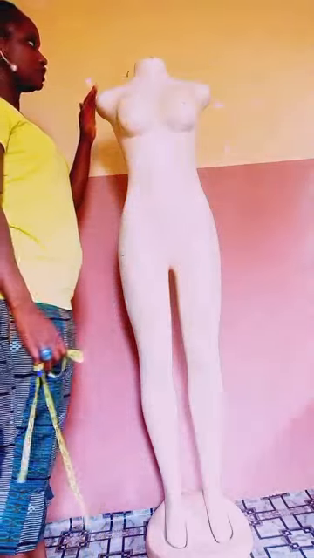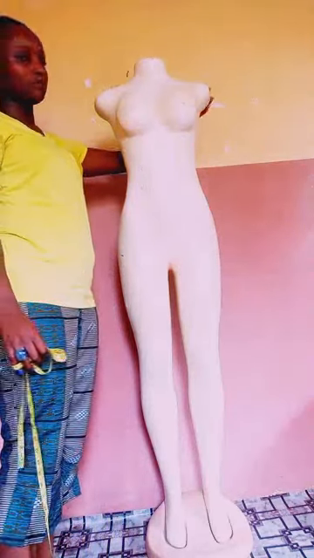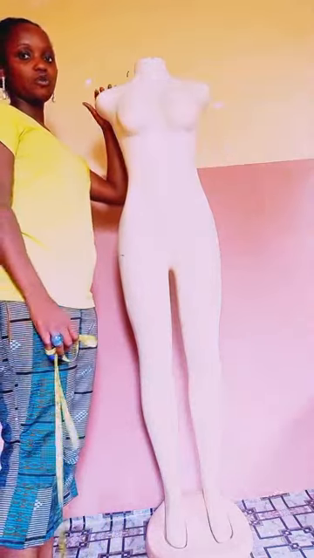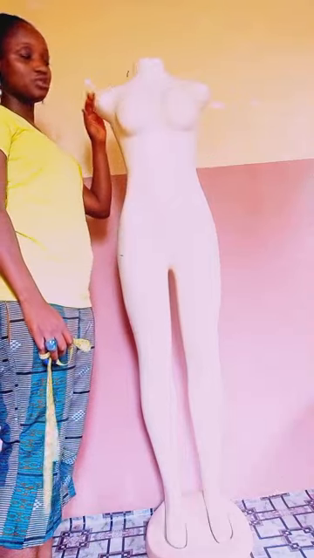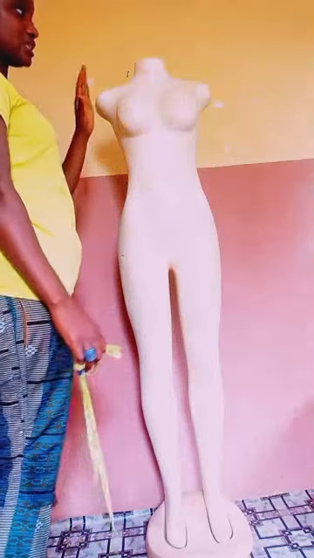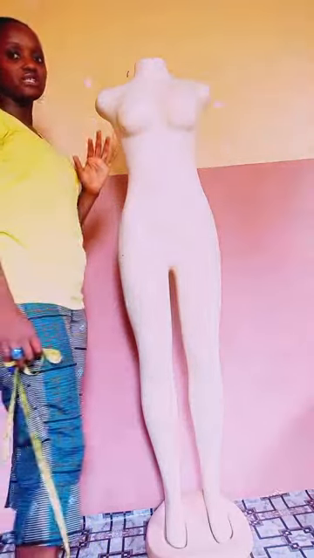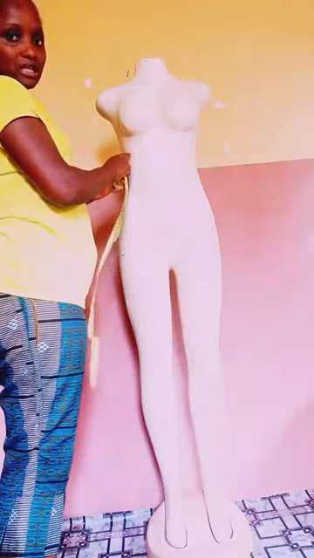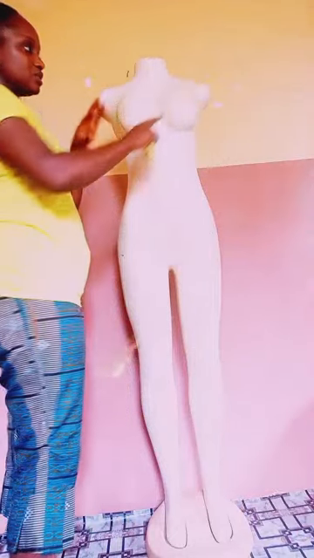So let me start with the shoulder. We all know the shoulder. From here to here is the shoulder. Every human, every model, or every client has a shoulder. So you need to take measurement for the shoulder. Then every client has a chest, or what we call in fashion design, bust. Yes, we call it bust. Where is the bust area? It's simply here. This area is the bust area. Then we have the under bust, that means under your breast. But in fashion design, we don't call it breast, we call it bust.